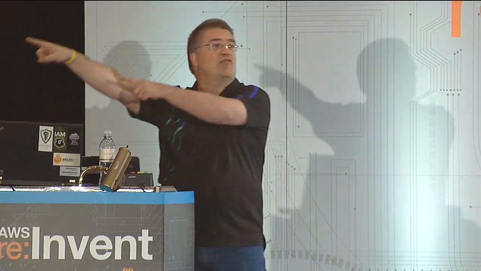There are a lot of seats on the right-hand side, people. You can keep moving. It's fine-grained. What does that mean? Well, you can control it down to API level. You can control it down to resource level. And you can even control if the user is allowed to sign into the console or just use APIs when they're interacting with AWS.